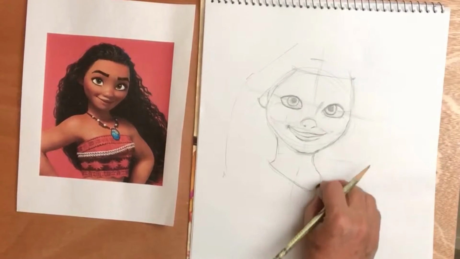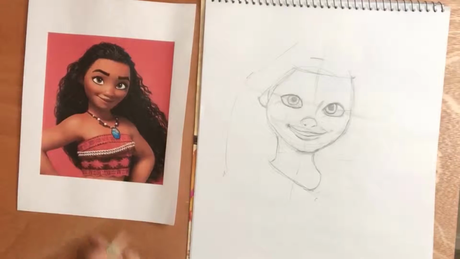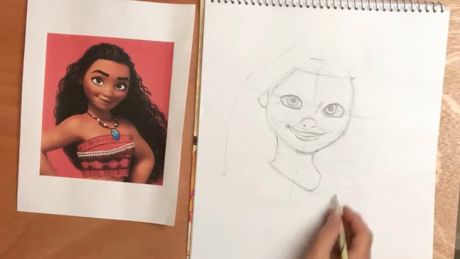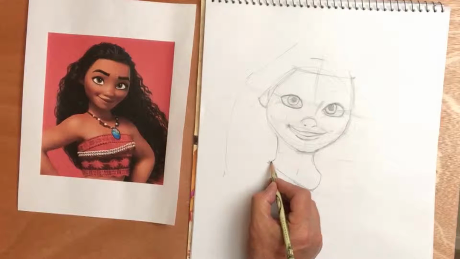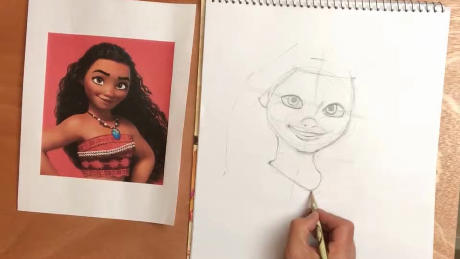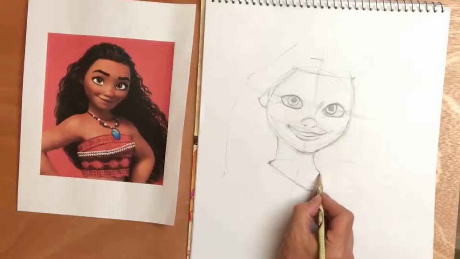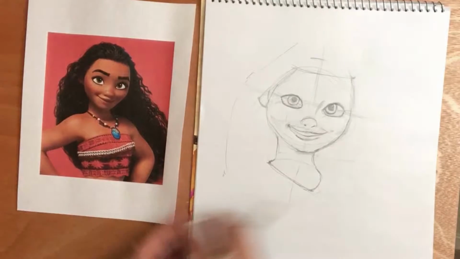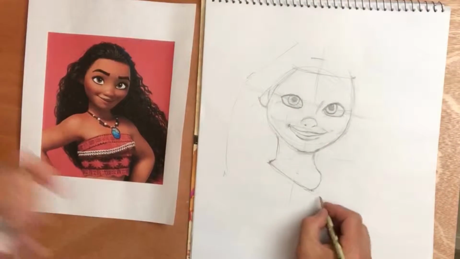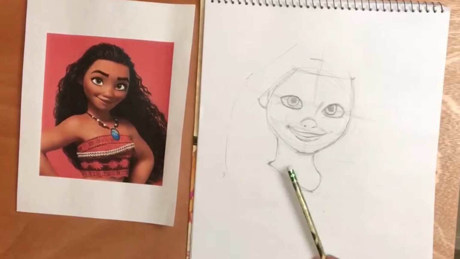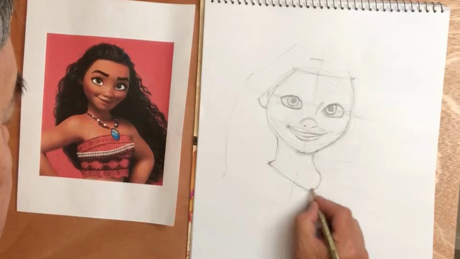You want to show that this little pendant is heavy, so you want to make sure it looks like it's pulling. It goes around the neck like this because it's going to continue over here. Sometimes I'll draw this line here, make sure it looks like it flows right. Okay, and then the pendant's at an angle like this.